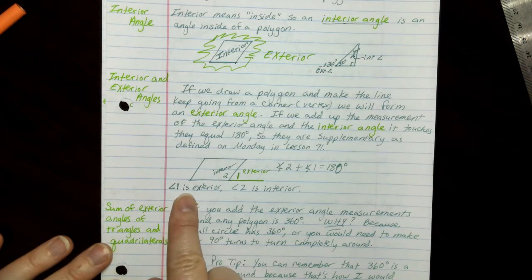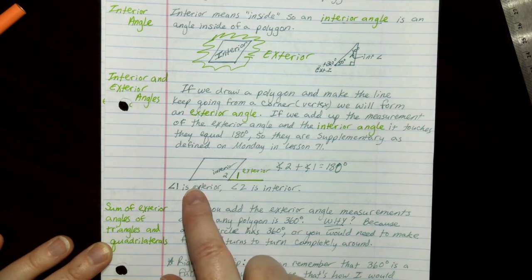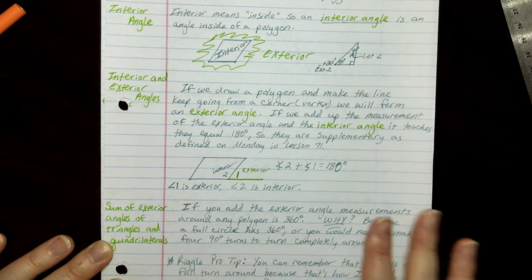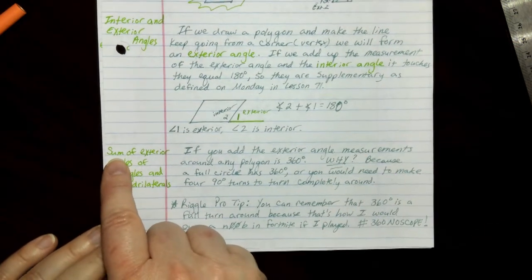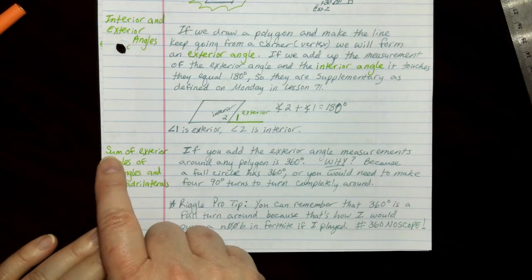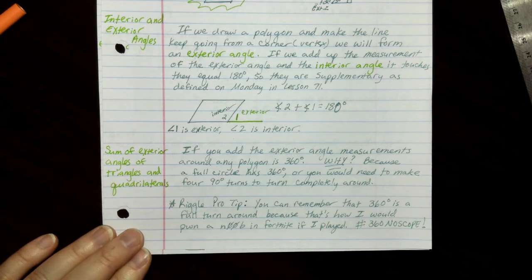Angle 1 is interior, angle 1 is that one, it's exterior. Angle 2 is interior. So the sum, or the total when you add, the sum of exterior angles of triangles and quadrilaterals is what we're going to talk about.